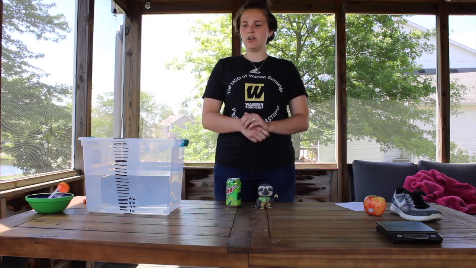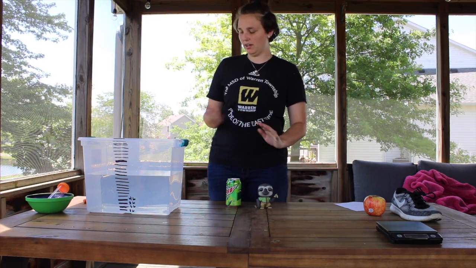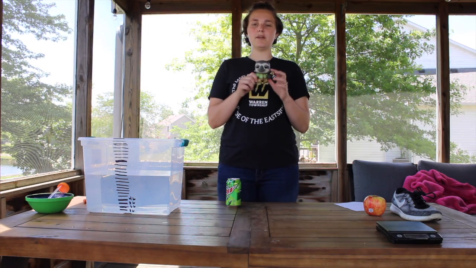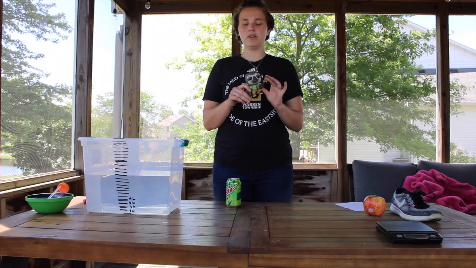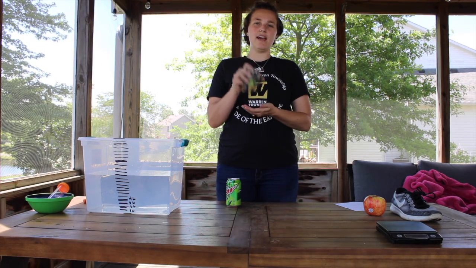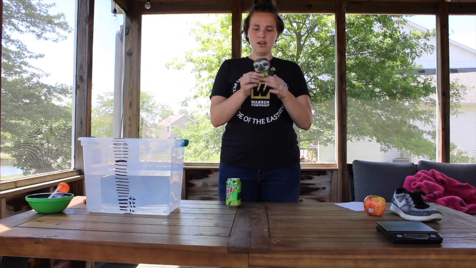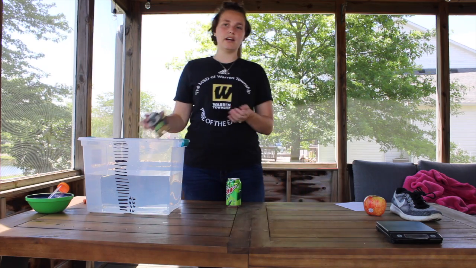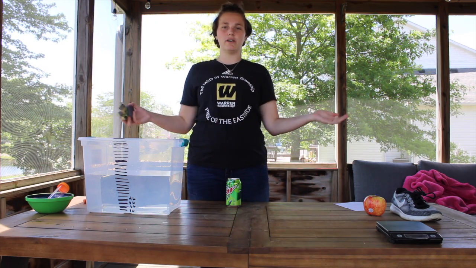So after finding the volume of a soccer ball and a carrot, we could talk about the volume of this Sloth Funko Pop. It doesn't have a very heavy mass because it's pretty light. So if I put it in here, it probably wouldn't displace or move the water very much.